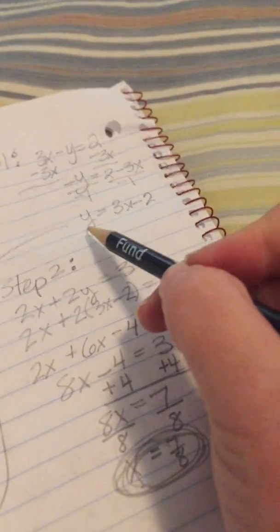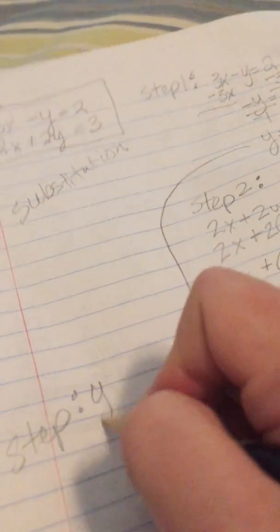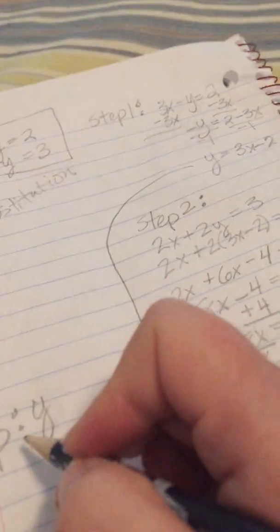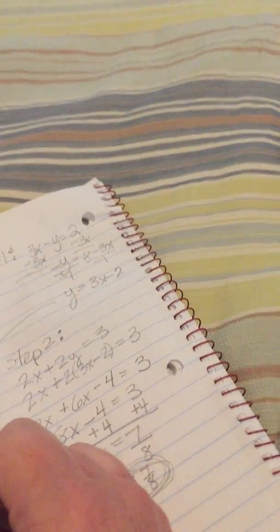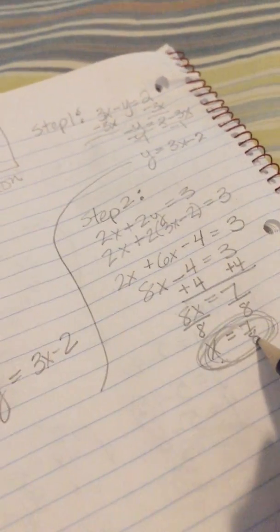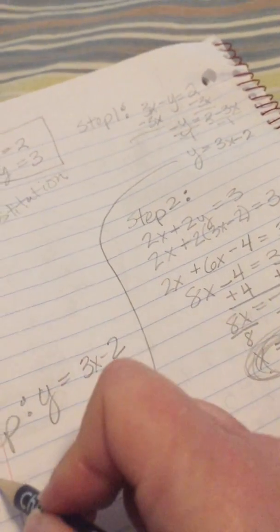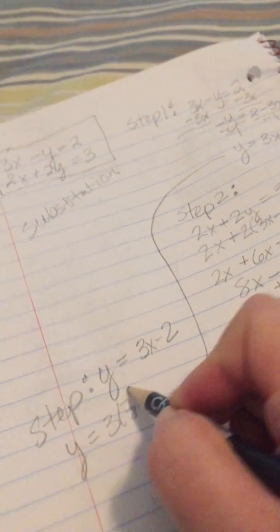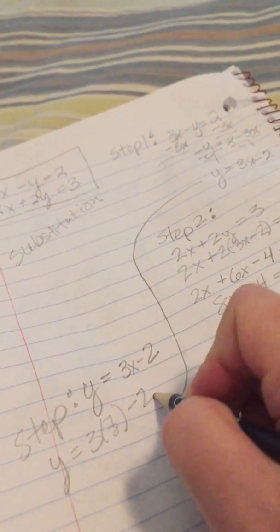So we're going to take our y equals. Remember, we don't want to come back up here yet. We want to come over here and get our simple one, y equals, and up there it says 3x - 2. And so we're going to take that 7/8 and replace that x. So y equals 3 times 7/8 minus 2.